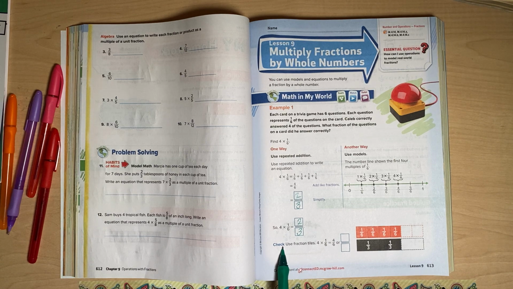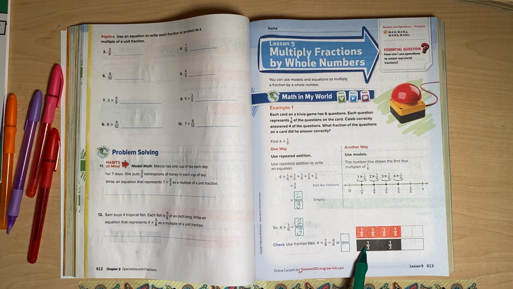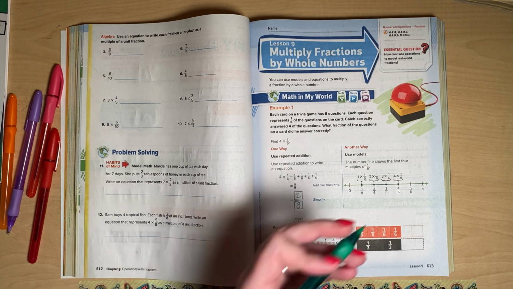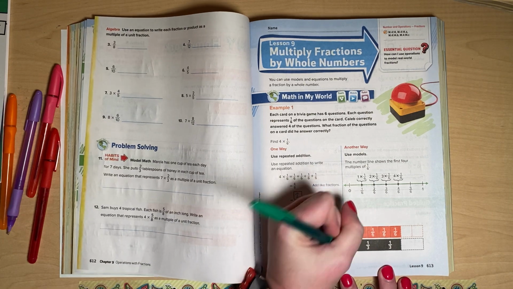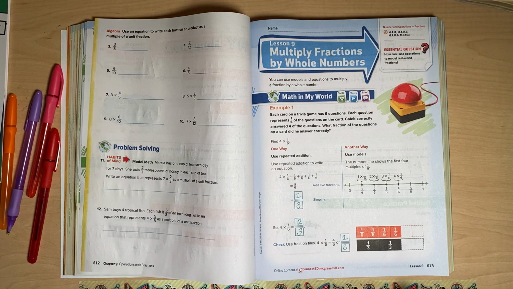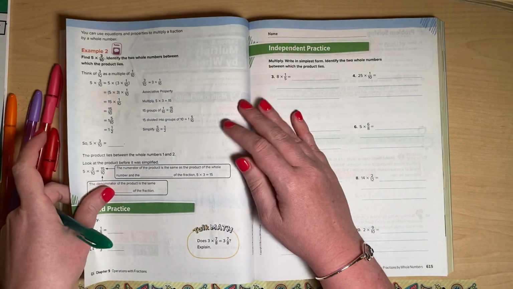It says to check, you can use fraction tiles to show 4 times 1/6. So 1/6 4 times equals 4/6, or you line up your 1/3 tiles and you will see that there are 2 of your 1/3 tiles there. Okay, let's move on to the next part.